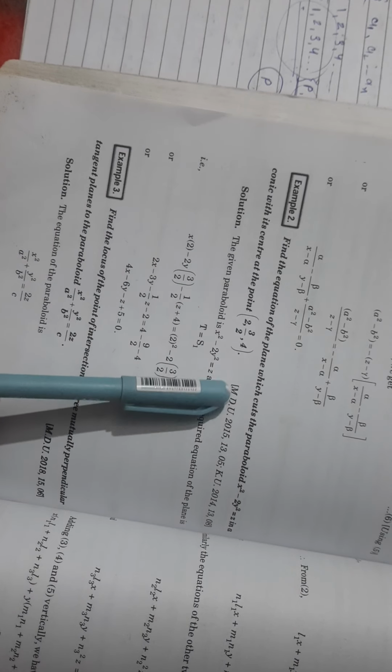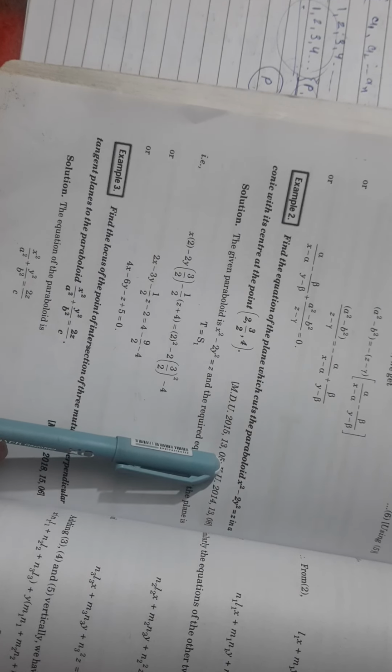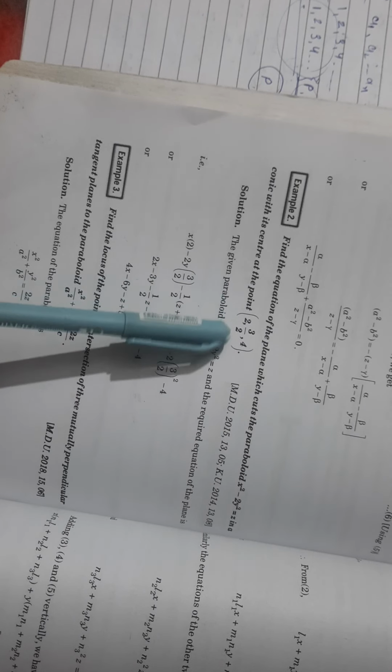See, next example is find the equation of the plane cuts the paraboloid x square minus 2y square equals to z in the conic with its center 2, 3 by 2 and 4. Here you have 3 coordinates x1, y1 and z1.